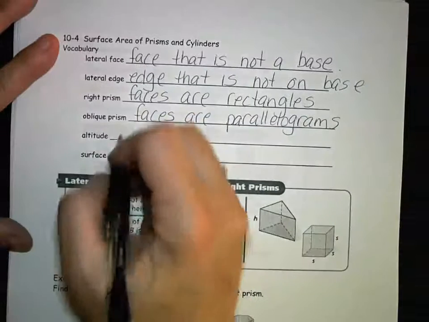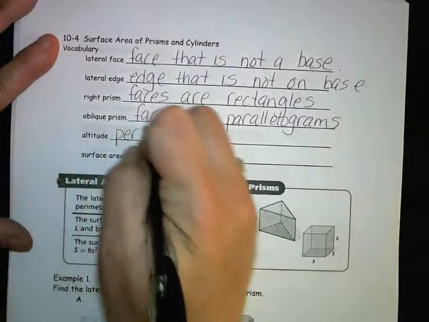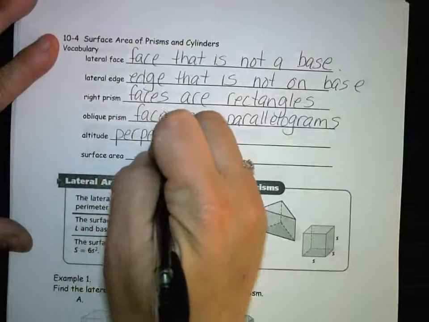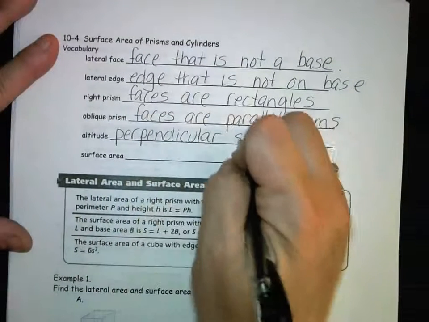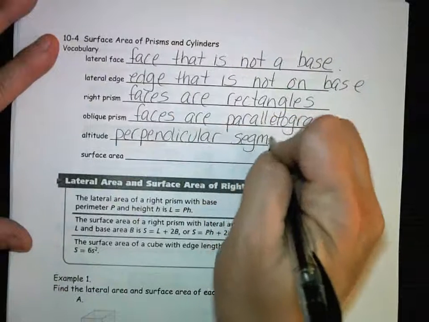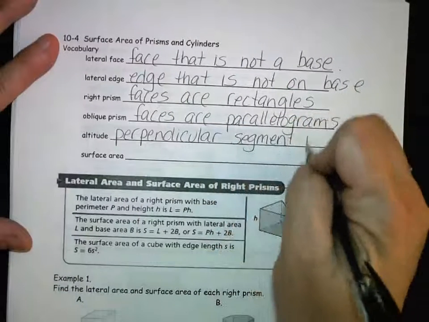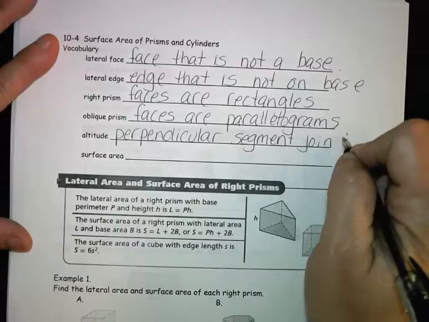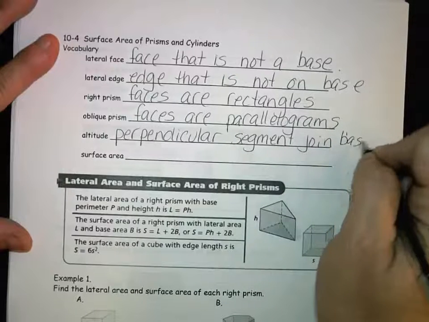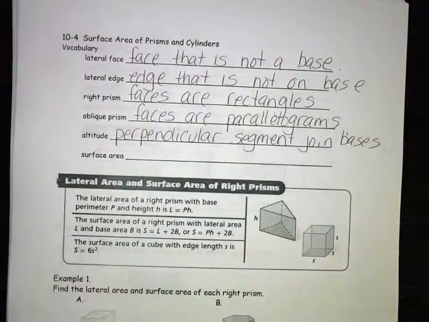The altitude is the perpendicular segment that joins the bases. Altitude is the perpendicular segment that joins the bases.